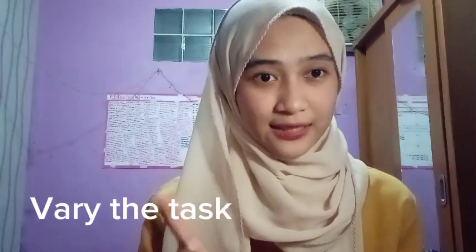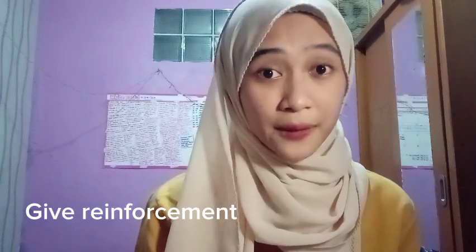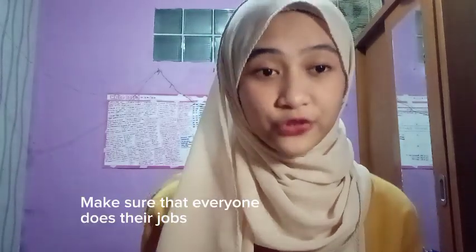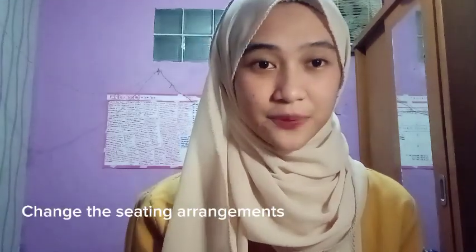First, vary the task. Combine listening, speaking, reading, writing, vocabulary, and grammar. Give everyone an equal chance to speak up. Don't only let the active students, but we also have to give the passive students a chance to show themselves. Give reinforcement or compliments. Walk around the class so everyone will get your attention. Mix the passive and active students in the same groups, but we have to make sure that everyone does their job. Change the seating arrangement.